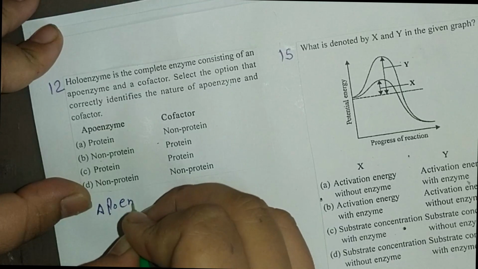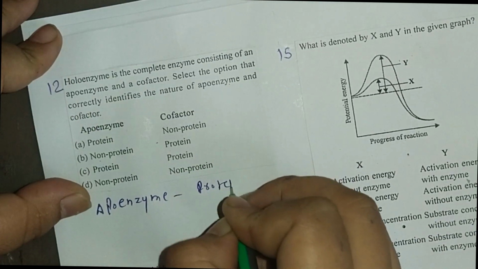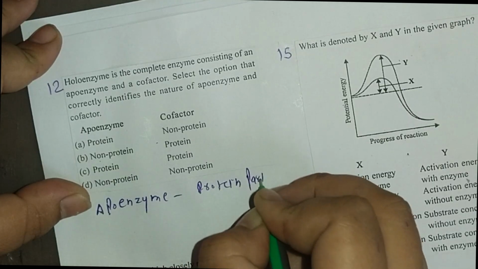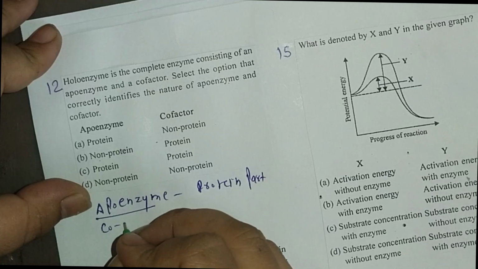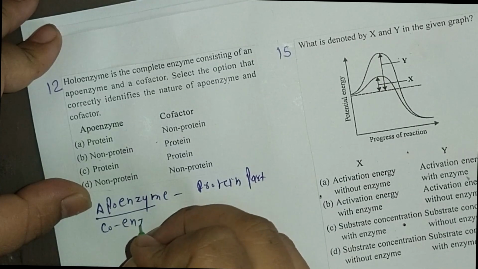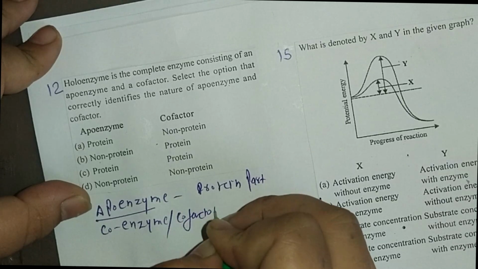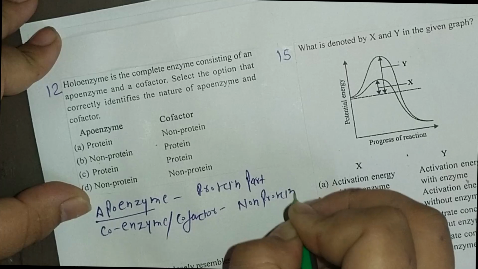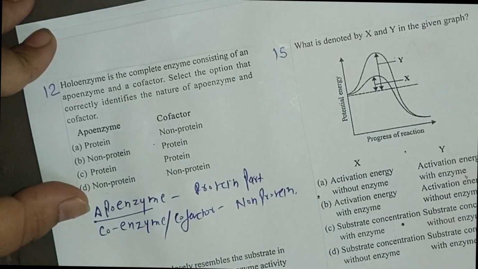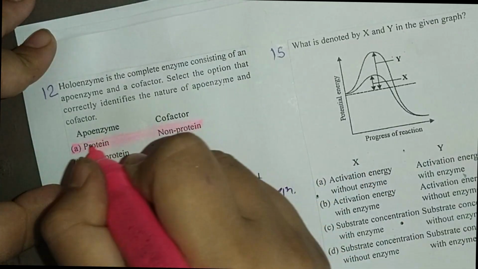We have to remember that apoenzyme is the protein part of an enzyme, while coenzyme or cofactor is the non-protein part. So the correct answer is A, protein and non-protein.